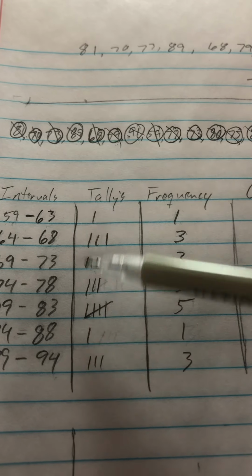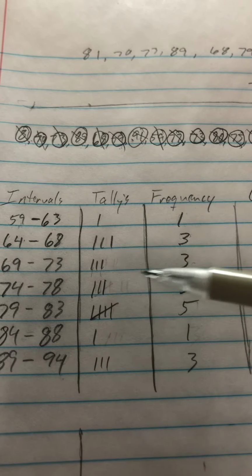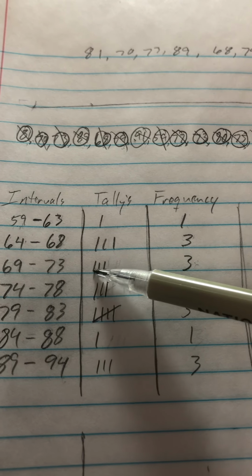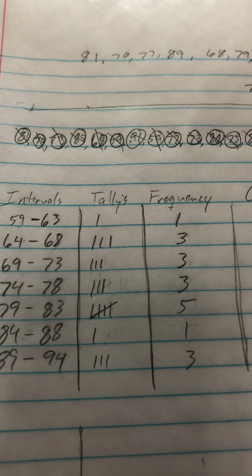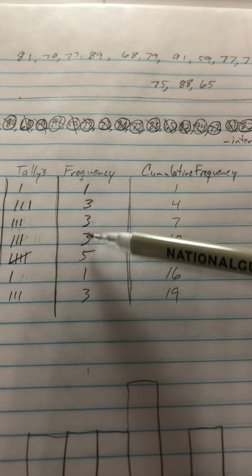These tallies just help you keep track as you're counting. Like each time you count one, make a tally mark. Count one, make a tally mark. Count one, make a tally mark. And then at the end, okay, well, how many do I have? 1, 2, 3. Then write the number 3. That's all you're doing.